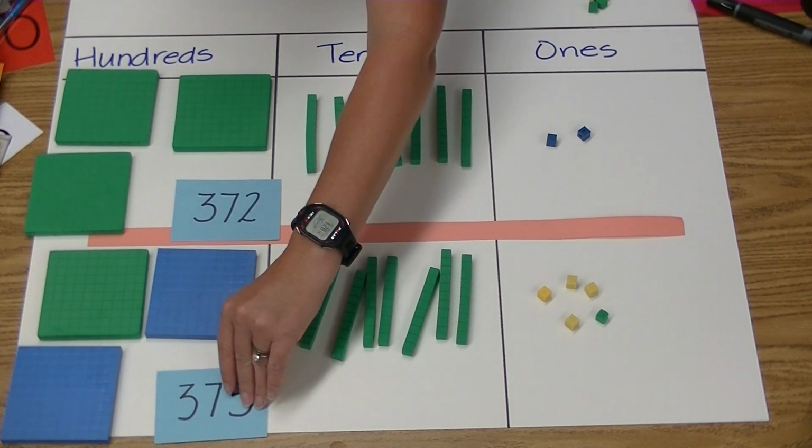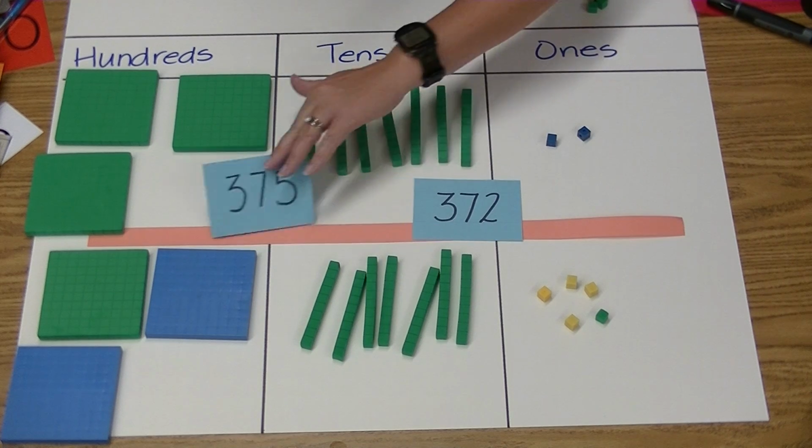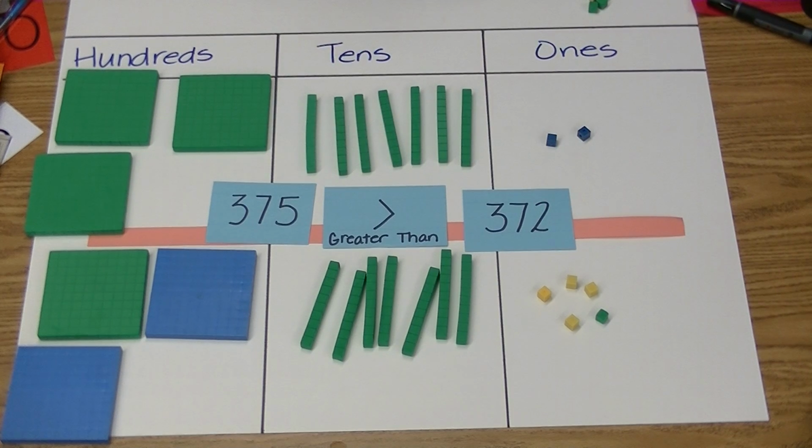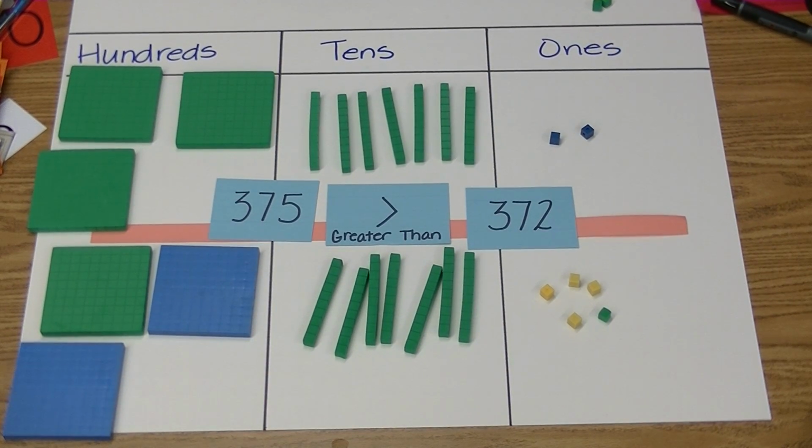So go ahead and make our comparison. 375 is greater than 372. I bet y'all got that right too. Good thinking, y'all. Remember, when we compare 3-digit numbers, we look and compare starting at the hundreds, then the tens, and then the ones if we need to move on when they are the same. With your teacher's help, write a note to yourself in your journal to remind yourself what the steps are in comparing 3-digit numbers.